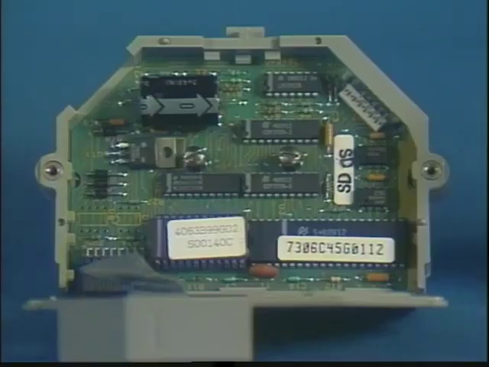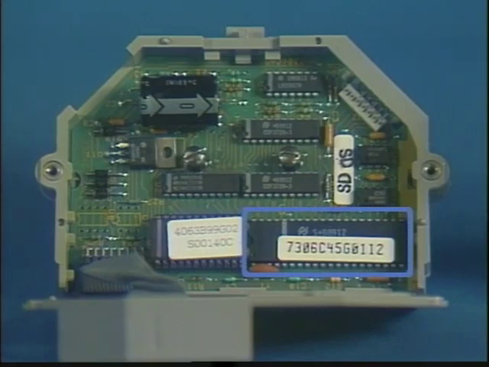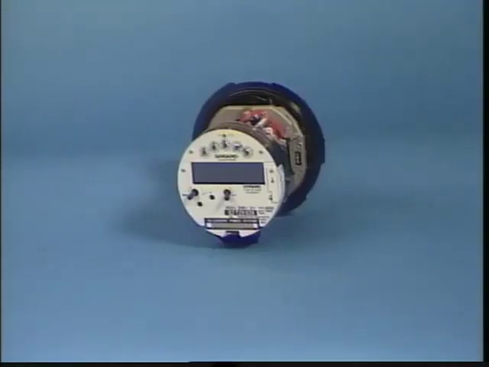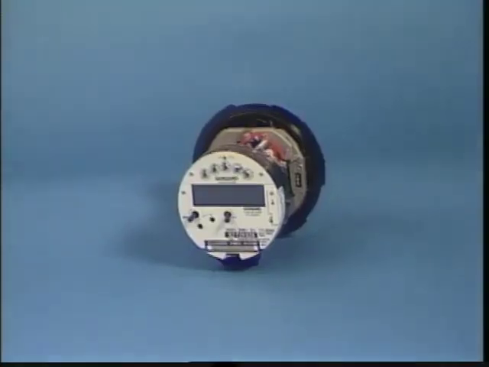In this part of the program, we're going to look at examples of electronic demand registers that work as part of electromechanical meters. The heart of an electronic demand register is a microprocessor, which is an integrated circuit that's responsible for the actions of the register. The microprocessor is operated by electronic pulses. The pulses can be created a number of different ways.